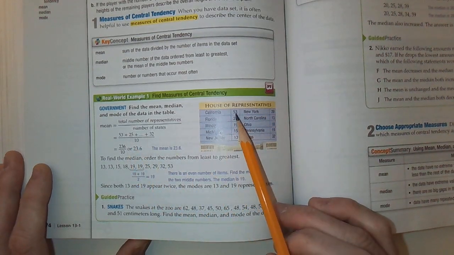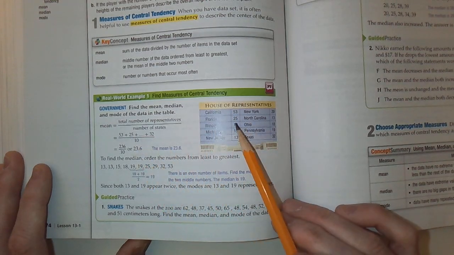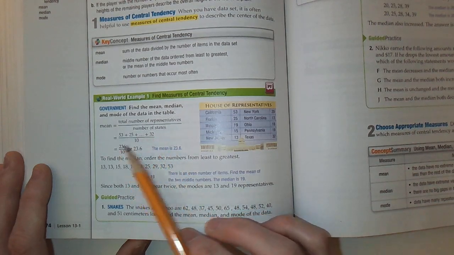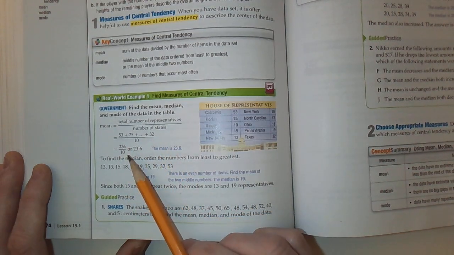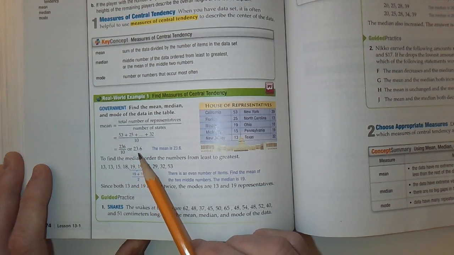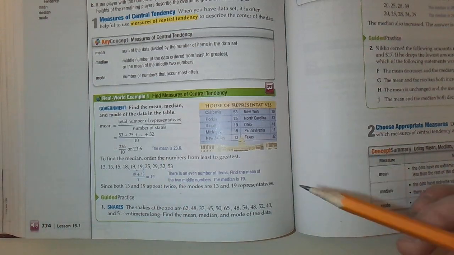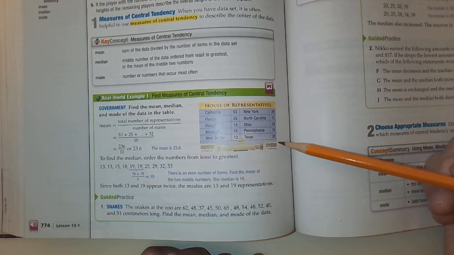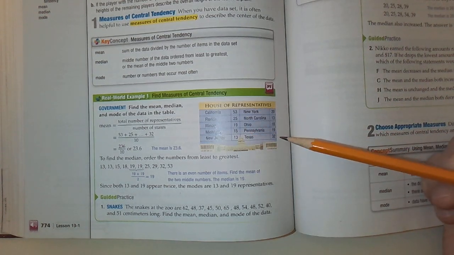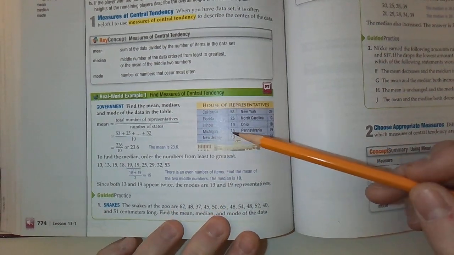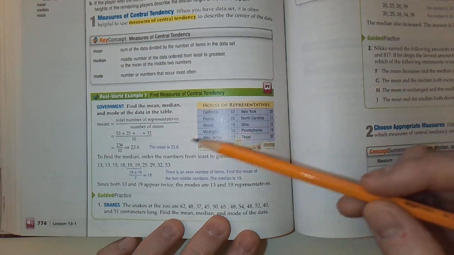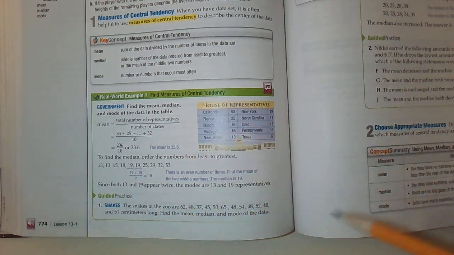So 53 is the number from California. 25 is the number from Florida, so on and so forth until we get to 32, which is Texas, and we divide that by 10. You can probably do that in your head. Just move the decimal place over once. When you divide by 10, you get 23.6. That means the mean is 23.6, or the average. And if you take a look at your numbers, 23.6 is kind of in the middle. California has the highest here. We got 13 for New Jersey and North Carolina. We got 32, 25, and so 23.6 kind of exists in the middle between all those numbers.